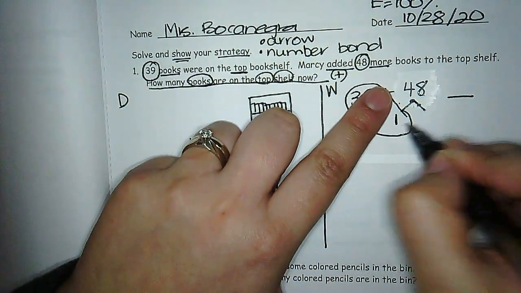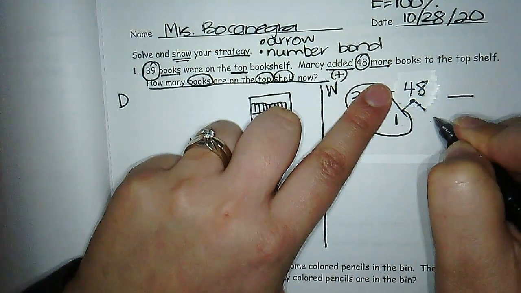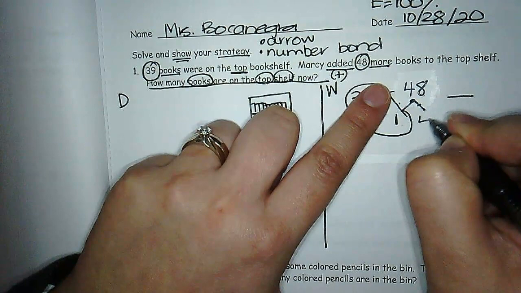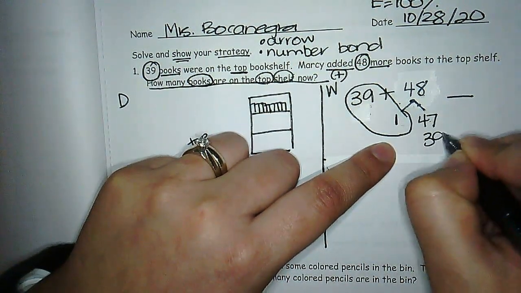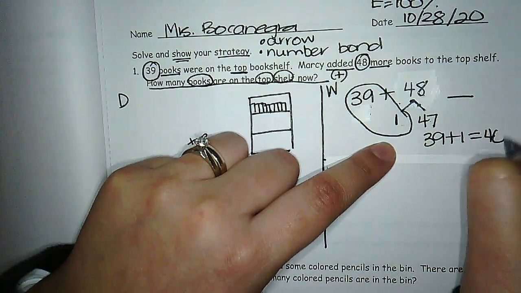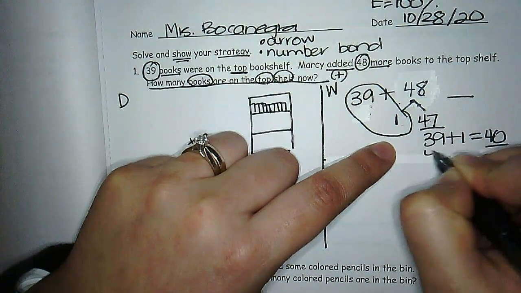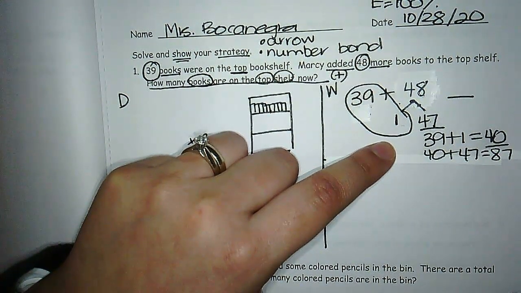And if I have 1, what's the other part? 1 and what number make 48, boys and girls? Yes, 47. So I'm ready to write. So I can write 39 plus 1 equals 40. Then I add the leftover numbers, 40 plus 47, and that gives you 87.